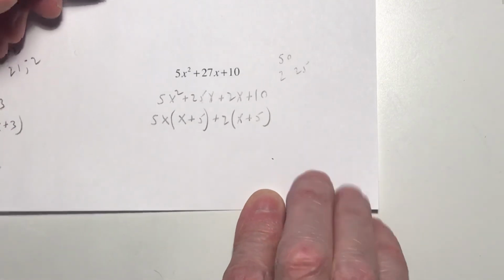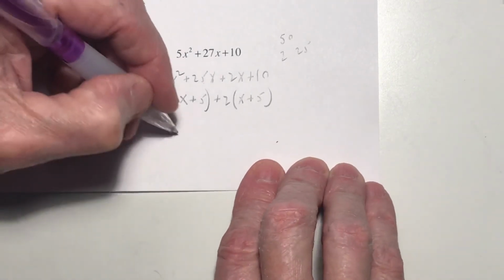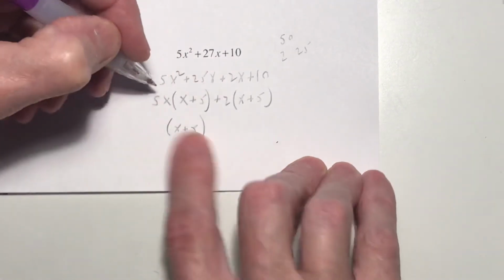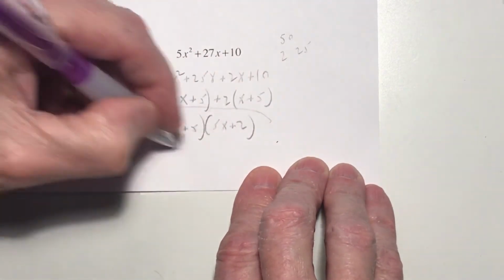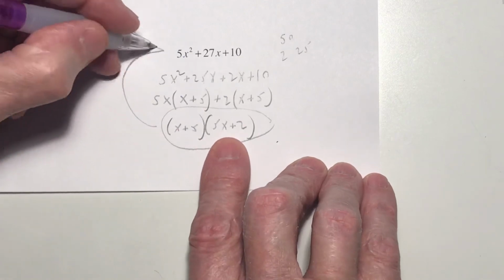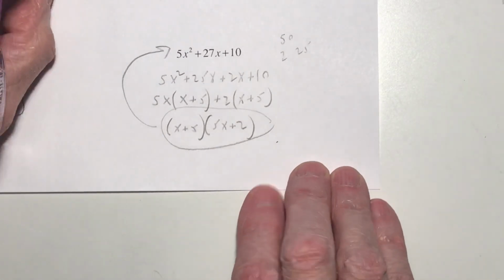Do you see the answer ready to pop out? X plus 5, 5x plus 2. Need to check this? Multiply it out. You should get back exactly where you started.